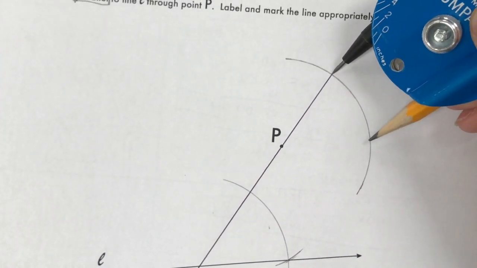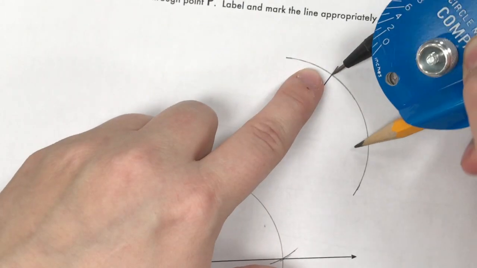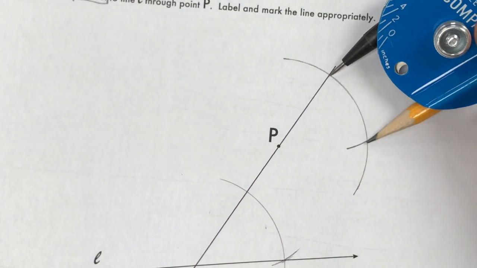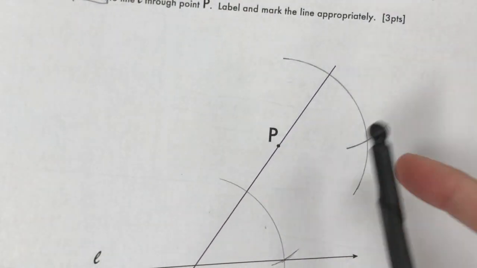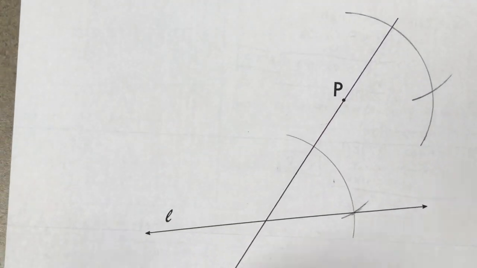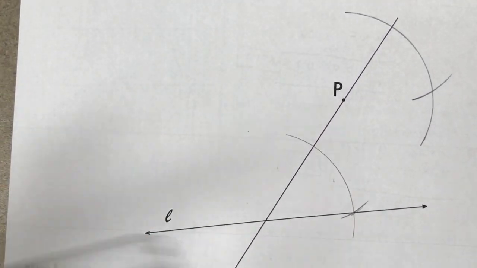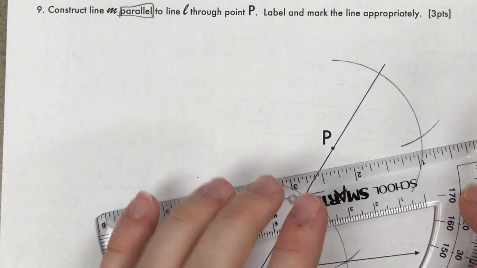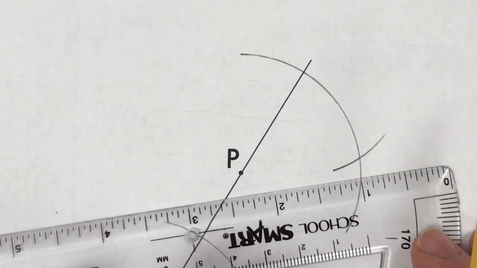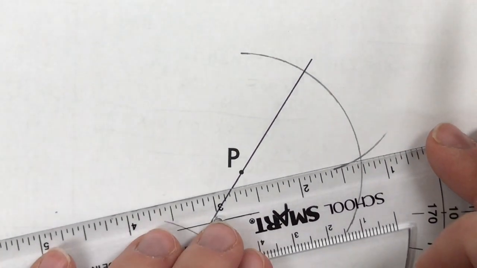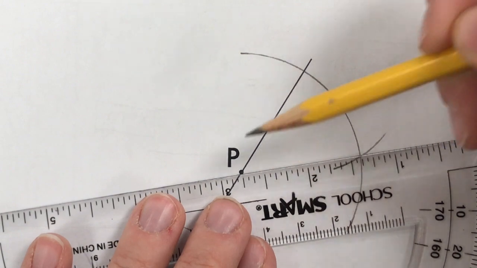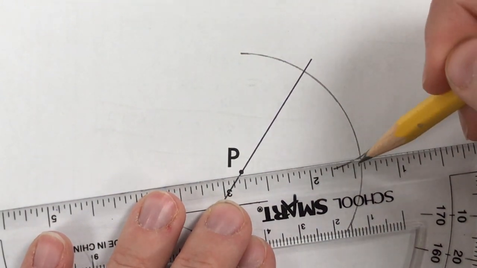Picking it up, putting the point here again, and then an arc there. See how that gives the same width here. And then when I draw a line between this point and this point, it should be parallel to line L. I'm actually going to use a pencil to draw this. Okay, so we'll see how good this is. All right. So I'm going to aim for that where I feel the point here, and then the intersection.